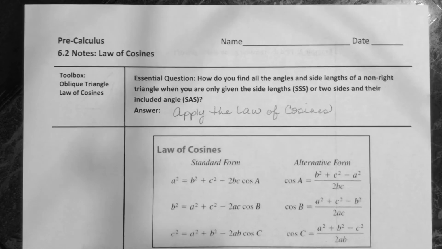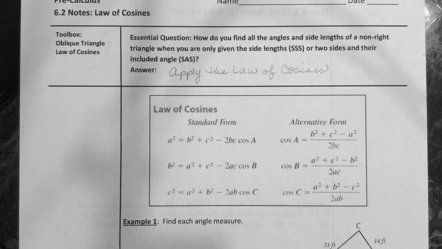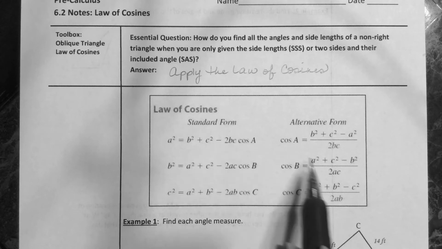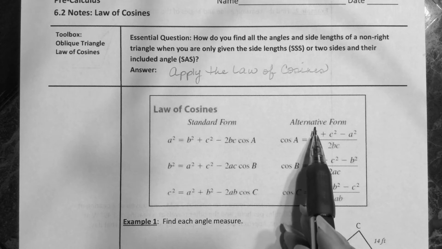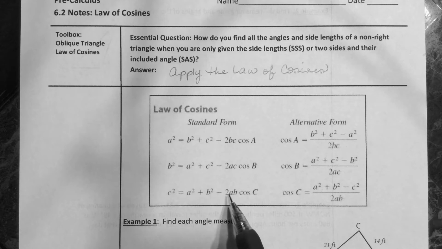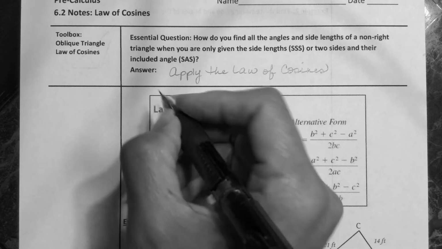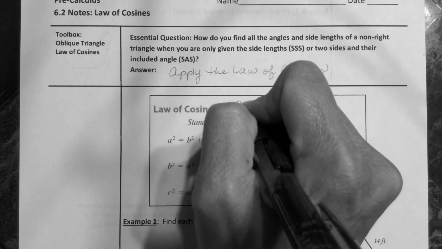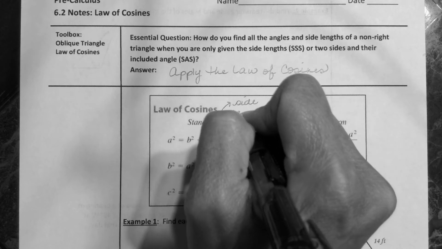So here are, in this box, some formulas that we have for law of cosines. We have a left-hand side column labeled as standard form, and then the right-hand side formulas are called the alternative form. These are the ones that you would see more often than not, okay? These on the left-hand side are what you would use if you are looking for side lengths. So for standard form, I'll write it right over here. This is what you would use if you are looking for side lengths.